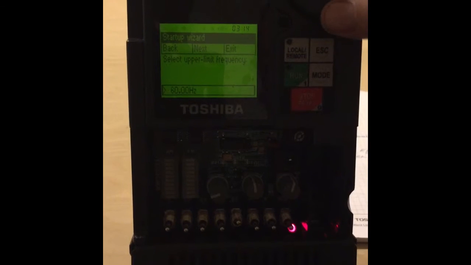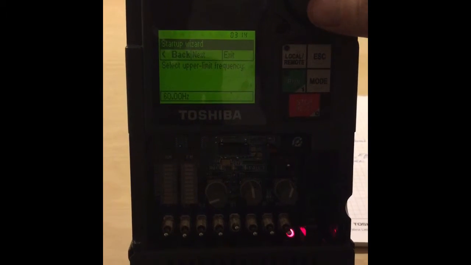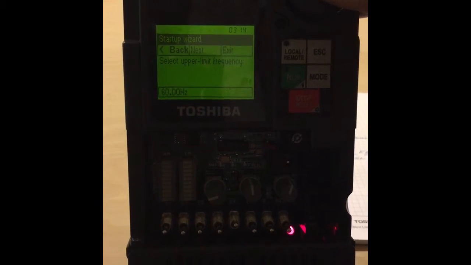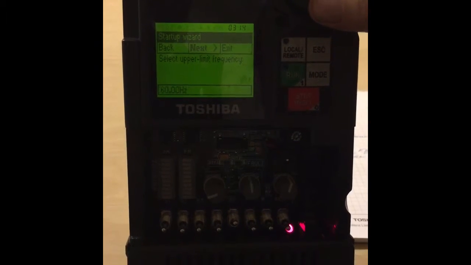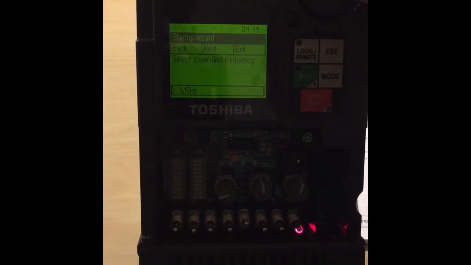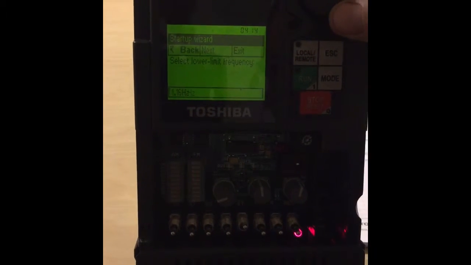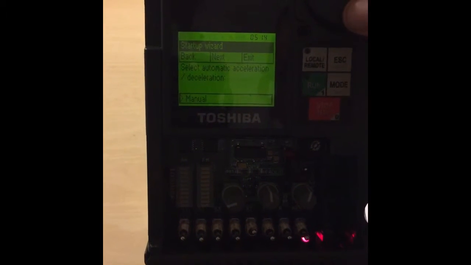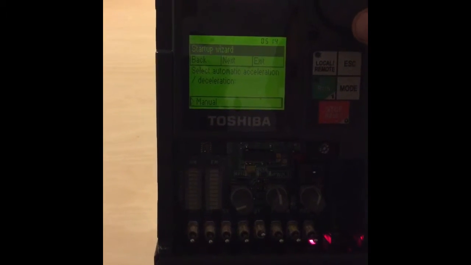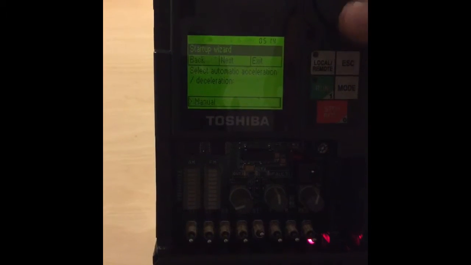It's giving me my upper limit, which is 60 hertz. I like that, so I go next. The next one I go through, that's 1.6 hertz. That's the lower limit. That's fine just for programming. We'll leave it at that also. Go to next again. It's on manual for automatic accel/decel. That's fine. We go next again.